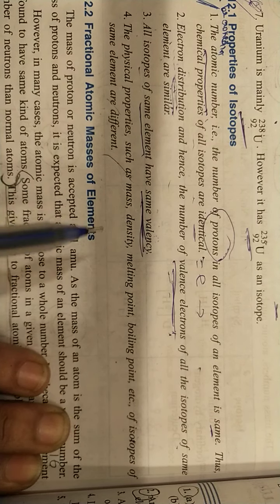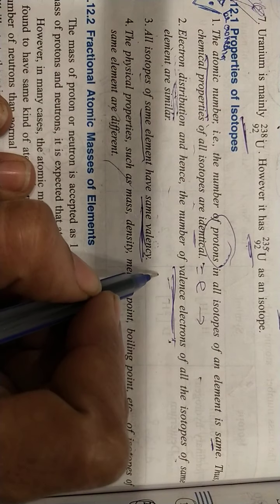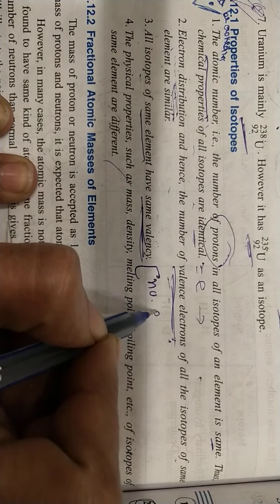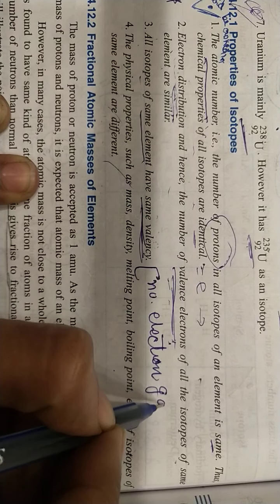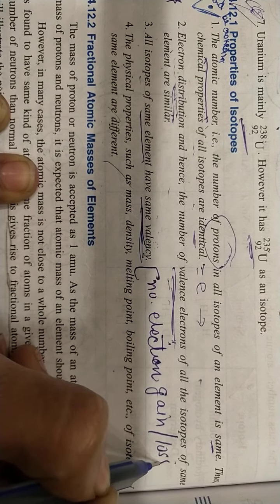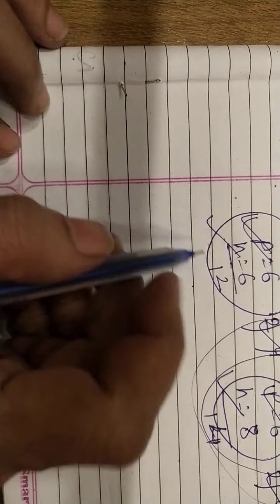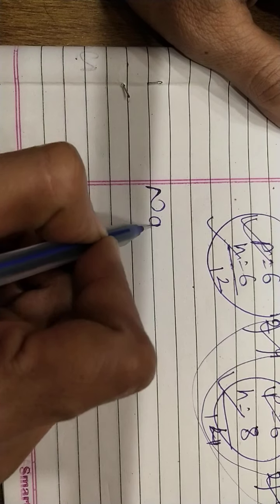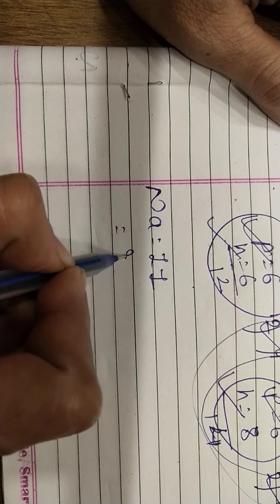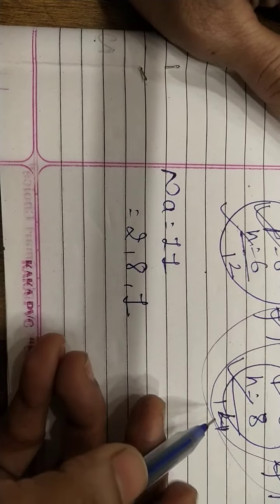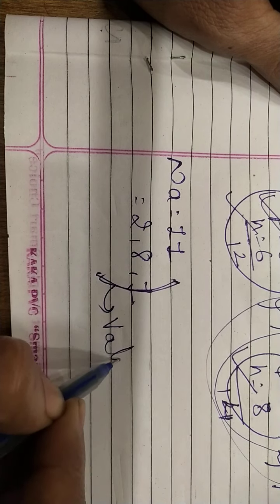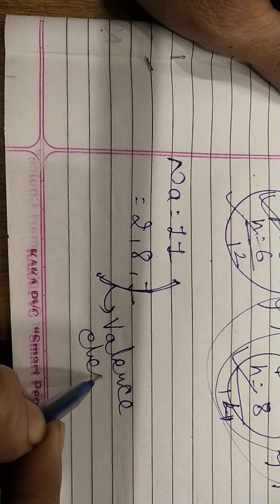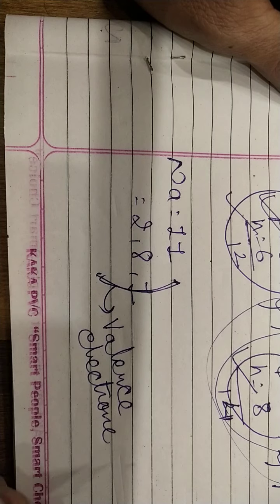Valency. અત્યાર સુધી આપણે valency નથી આવી. What is valency? The number of electrons gained or lost is known as valency. For example, sodium, number 11. So electronic configuration is 2, 8, 1. The electrons in the outermost orbit are known as valence electrons.